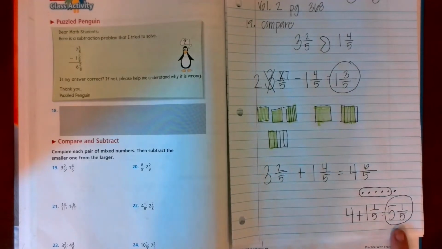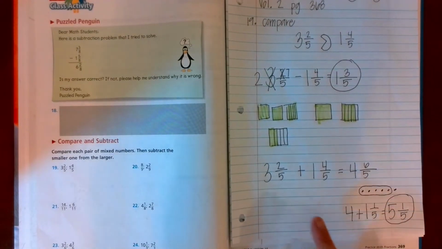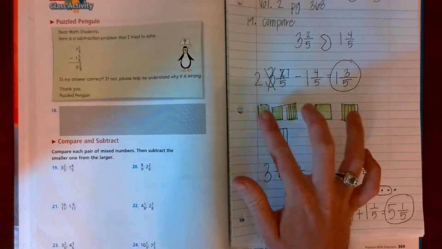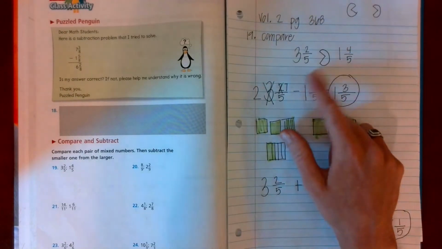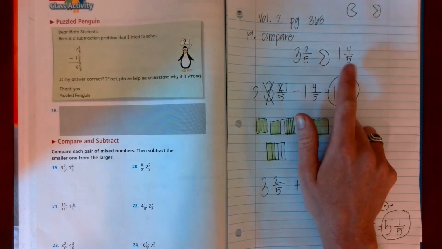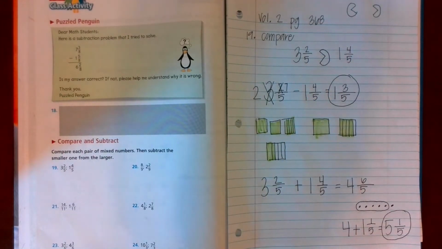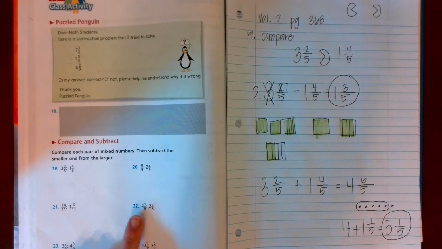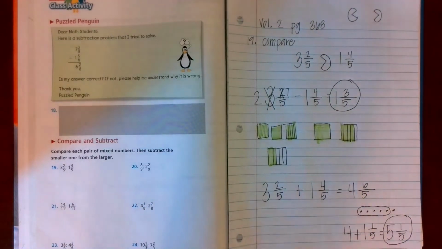So we have 5 and 1/5 when we add them together. We have 1 and 3/5 when we subtracted them. And then when we compared, we said 3 and 2/5 is greater than 1 and 4/5. Okay, now let's look at problem number 22. Remember, if I'm going too fast for you, you can always pause it, you can always rewind it, and you can watch it as many times as you need to.